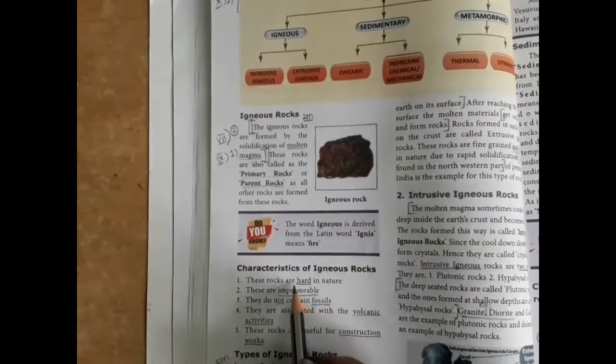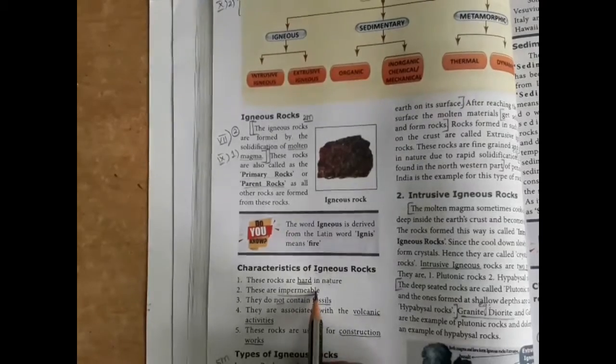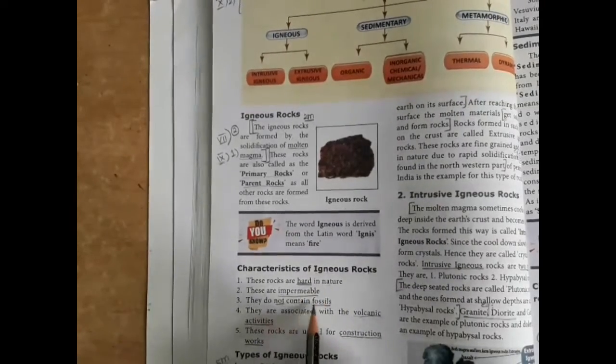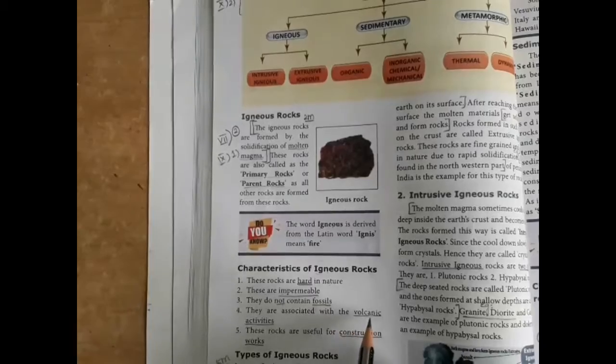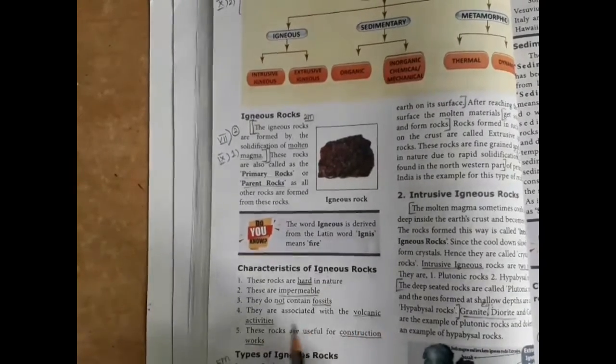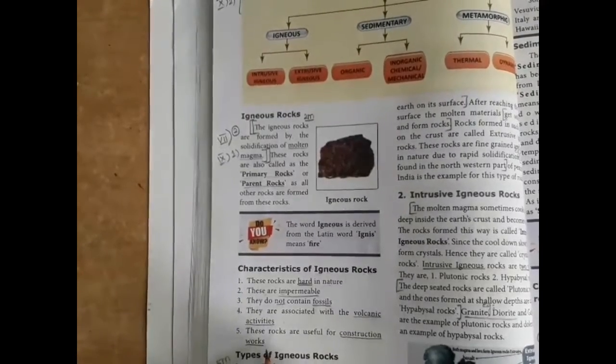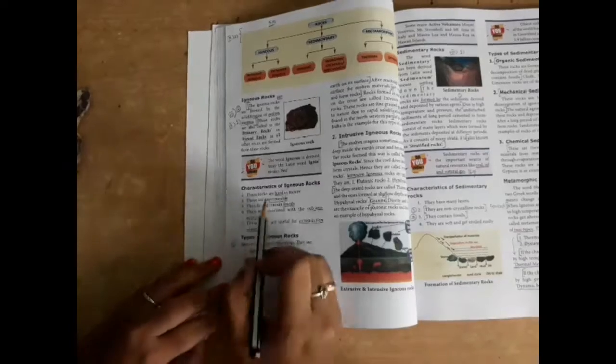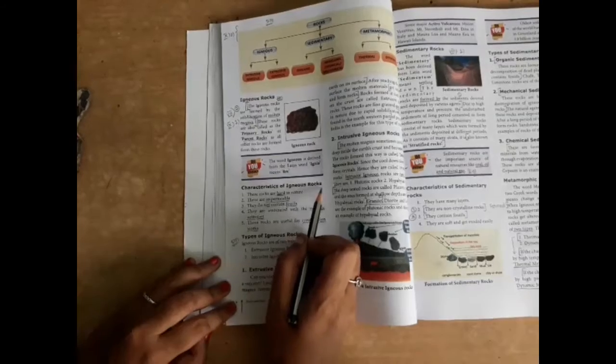These rocks are hard in nature. They are impermeable. They do not contain fossils. They are associated with volcanic activities, and useful for construction works. These are the characteristics of igneous rocks.